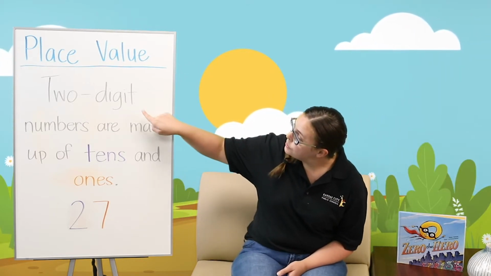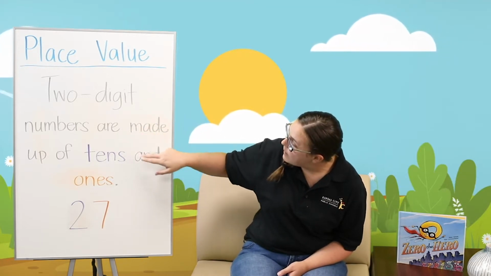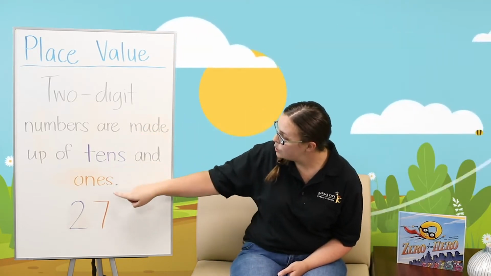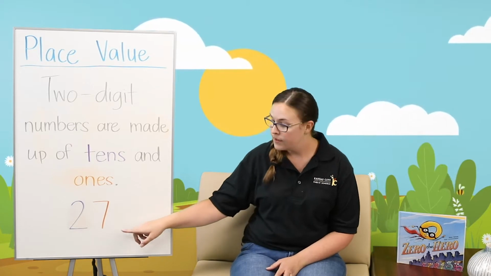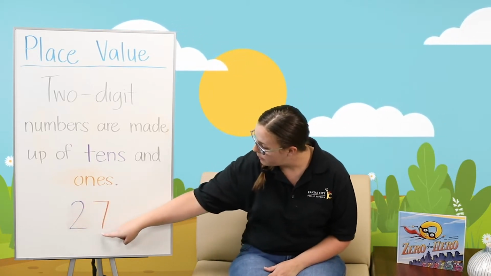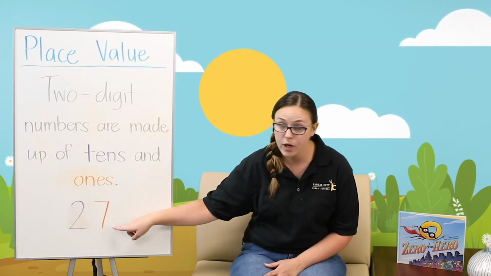So today, as we're talking, our main focus is going to be this idea. Two-digit numbers are made up of tens and ones. That means anytime you see a number that is made up of two numbers, those numbers have different values. Our lesson looks very different today, so please make sure you have a pencil, and let's get started.